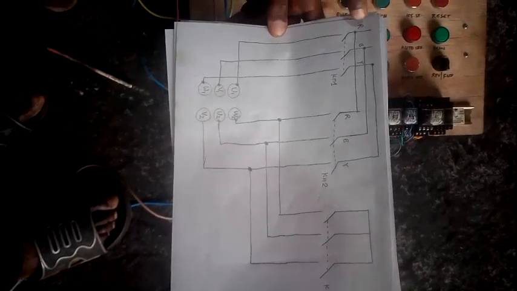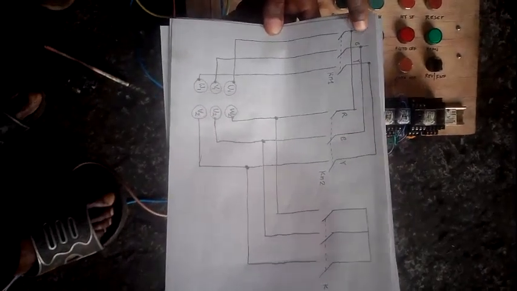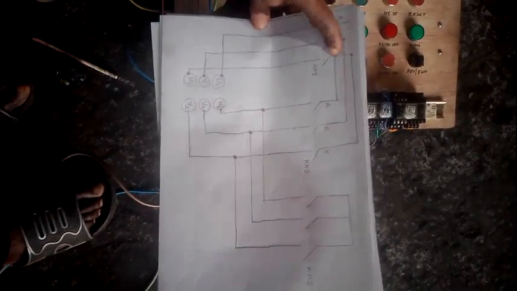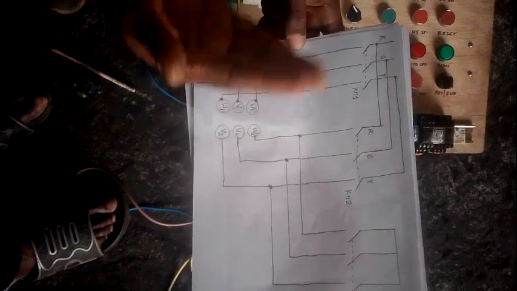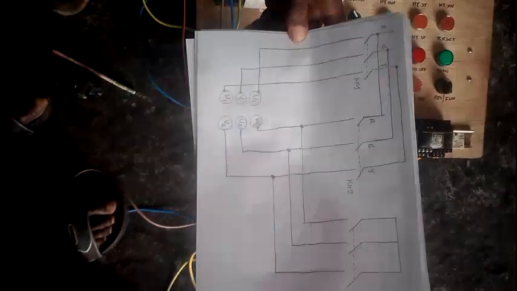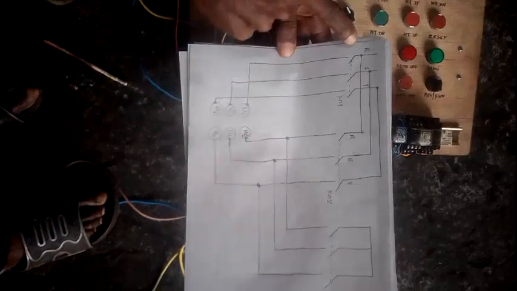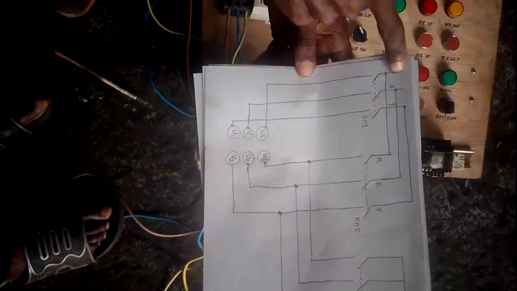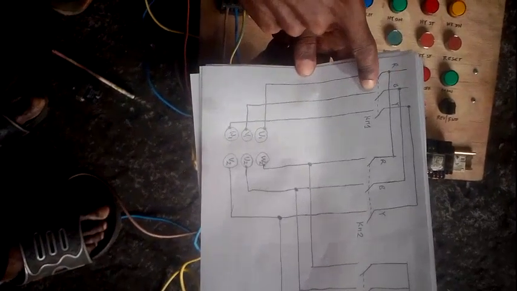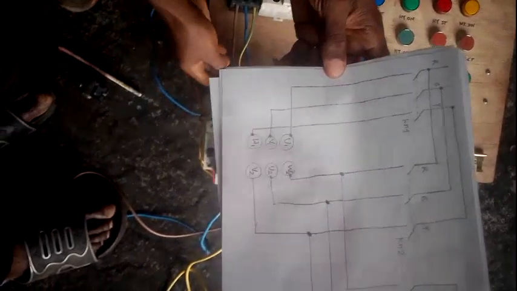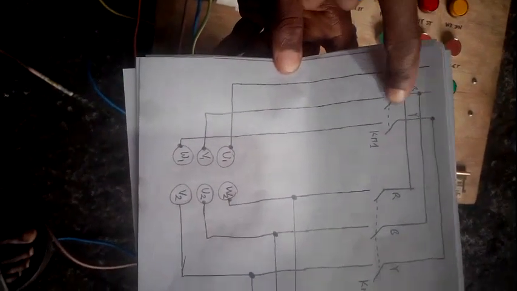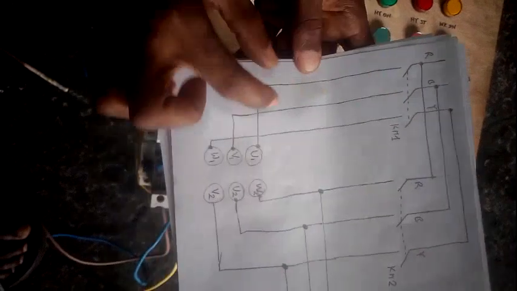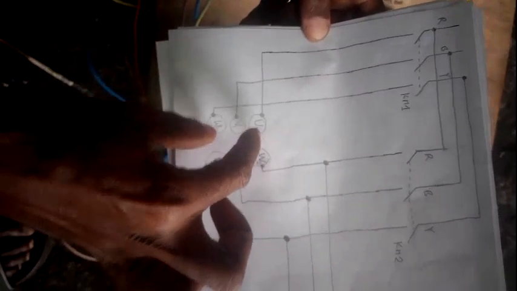So you can see we have our red, blue, yellow. It can be red, yellow, blue, it can be anyhow you want it, but you just have to follow it. Make sure it's accordingly. So we have our 3 incoming cables going into the first contactor. You can see the 3 incoming cables. You can see this cable, this wire. So that's what you have here. It goes to the contactor, and the output goes to your motor terminal.